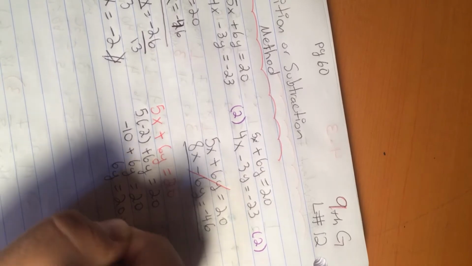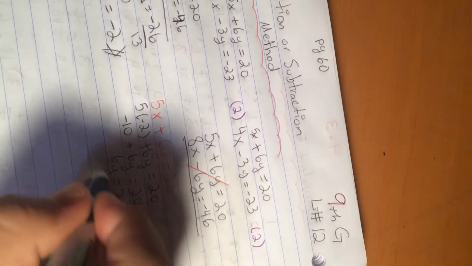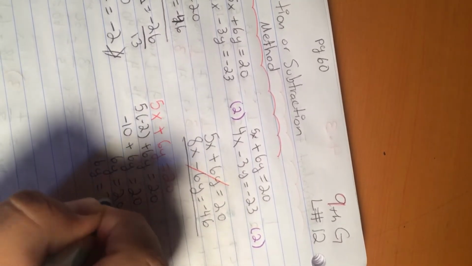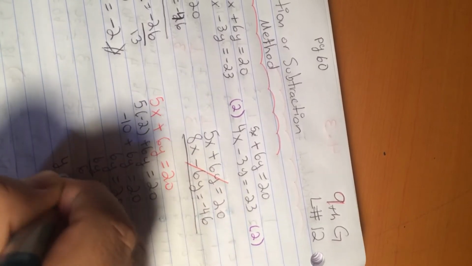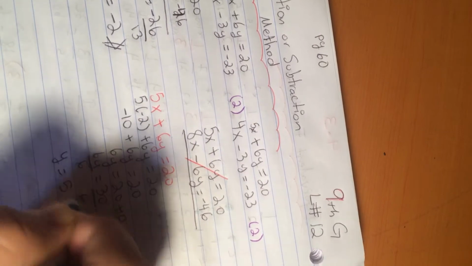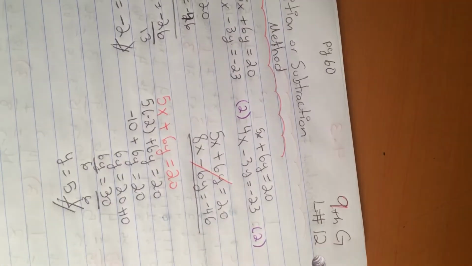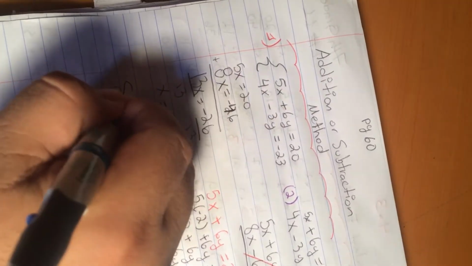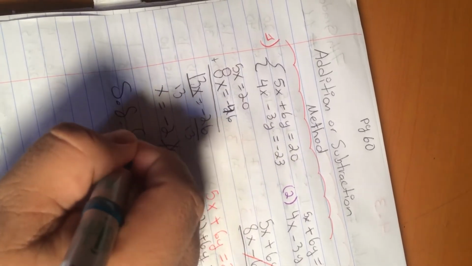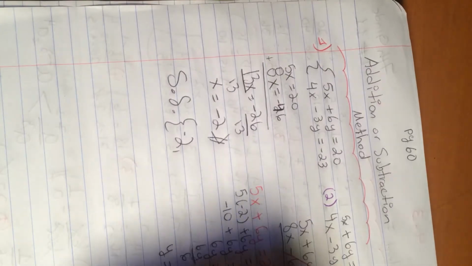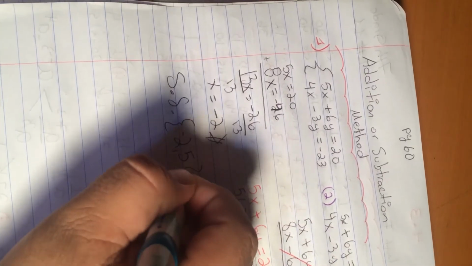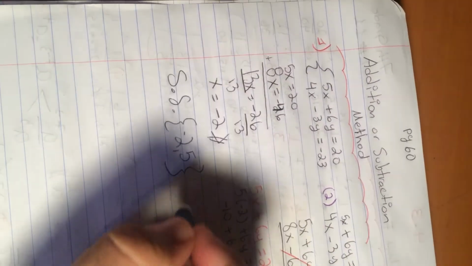Positive. Okay, so 20 plus 10. Okay, 6y equals 30. And I divide by 6. I divide by 6, and I already have y. Okay, so what is my solution set? X equals minus 2, and y is equal to 5. Okay, and I have my answer.